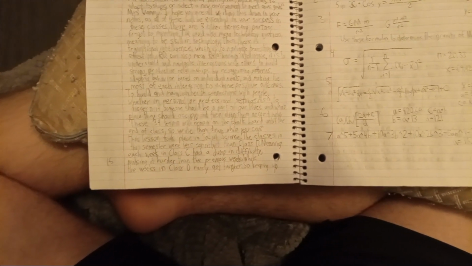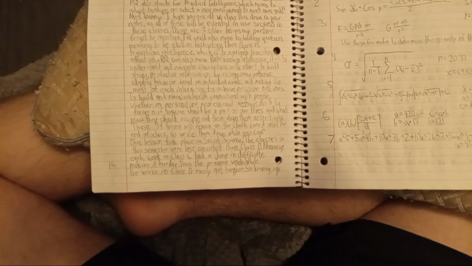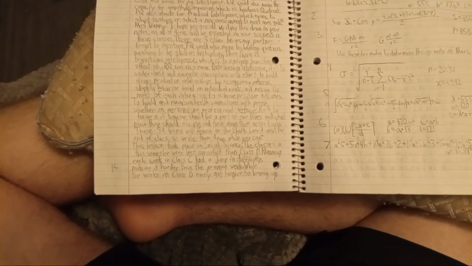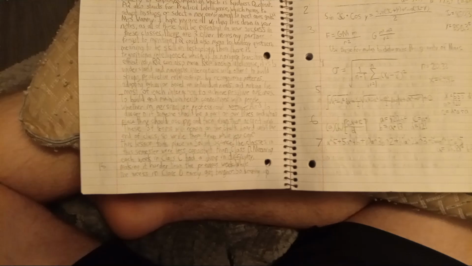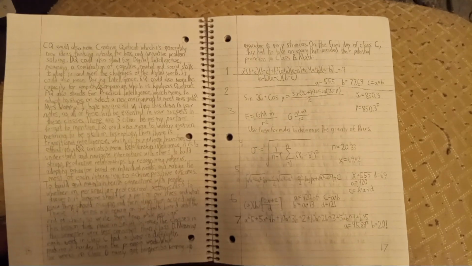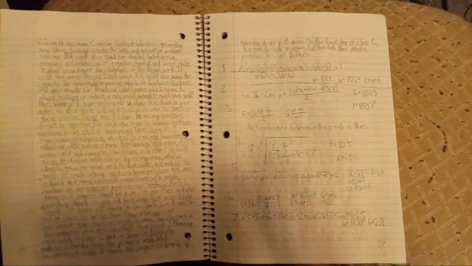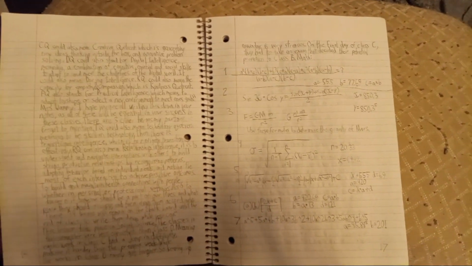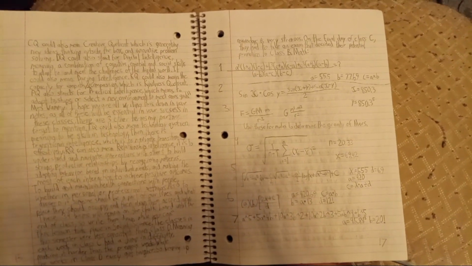The classes in this semester were less consistent than Class D, meaning each week in Class C is a jump in difficulty, making it harder than the previous week, while the weeks in Class D rarely got tougher. So keeping up nowadays is very strenuous. On the final day of Class C, they had to take an exam that decided their potential promotion to Class B, Math.